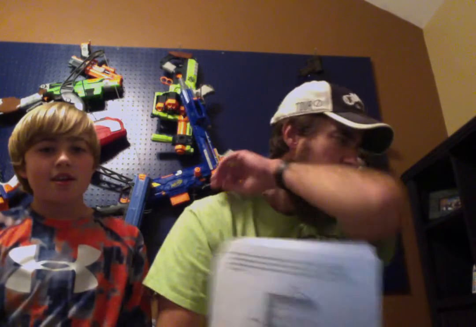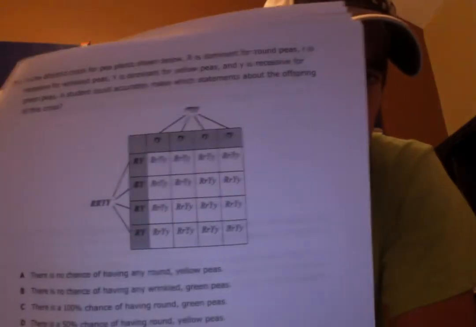So here, I guess we'll get into the dihybrids, or not just the dihybrids, but the Punnett squares. So here's the one I was talking about. It's already done for you, and you just have to interpret the results. Okay. So it shouldn't be too tough.